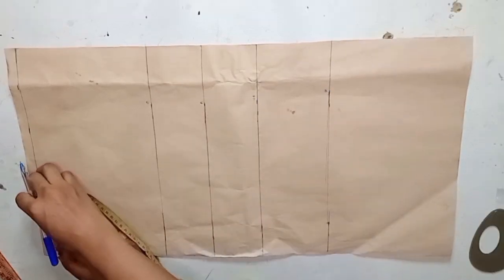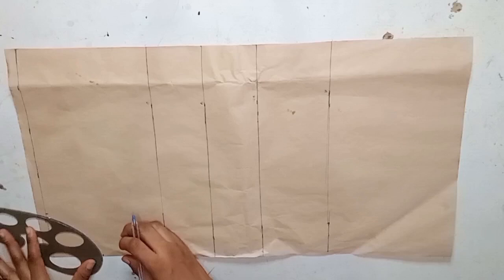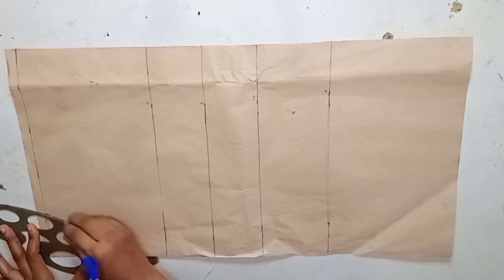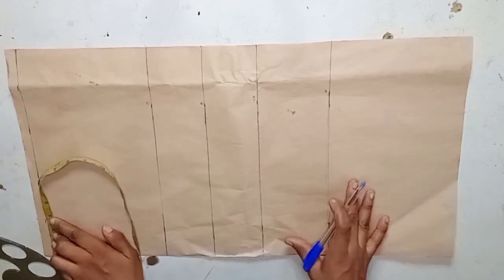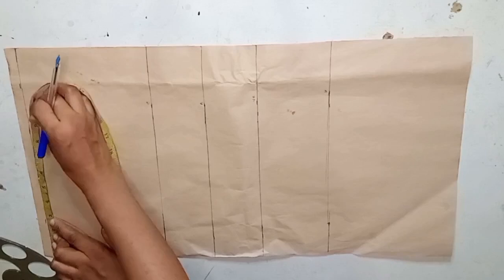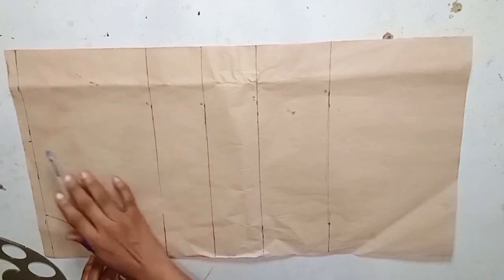Now after that, it is time for us to draw our neckline. For the neckline, I came in by 3 inches for the width and 2.5 inches for the depth. Now some people use 3 by 3 inches depending on their neck measurements. So if you want to get your accurate neck measurement, I have a video on that, you can check that out.